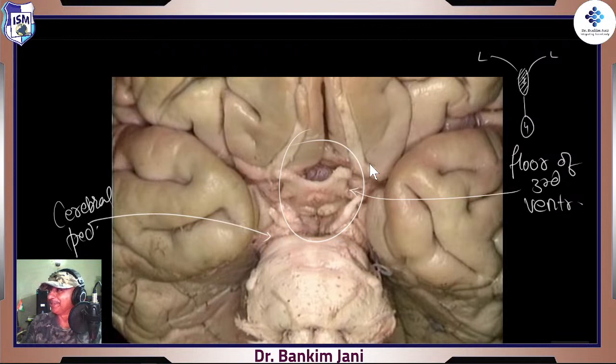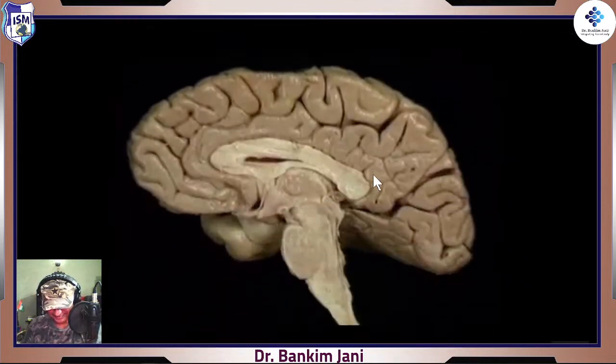Now this brain image looks like a big castle, very nice. Once we complete this, I'll keep a separate session for radiology, where everything will be explained and you will find that it makes sense.